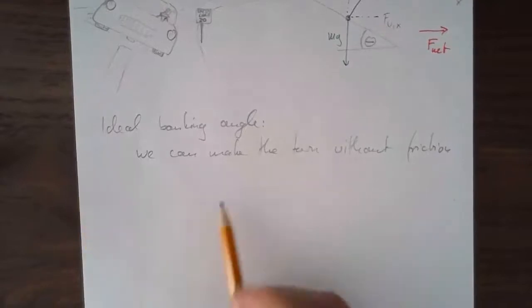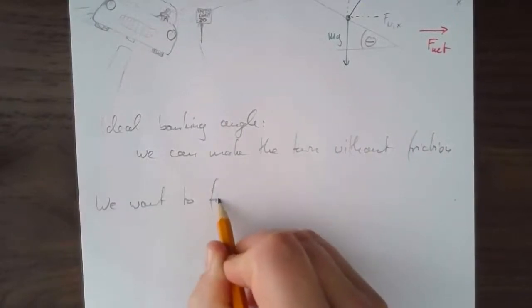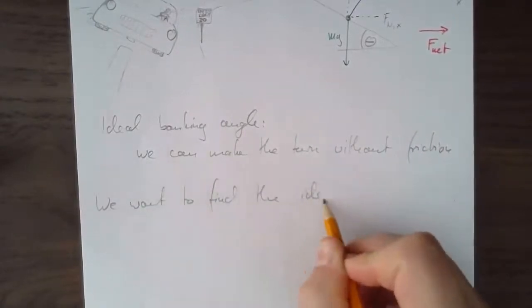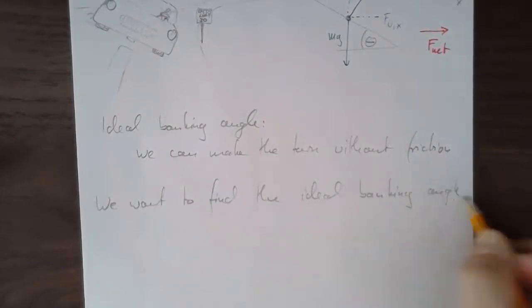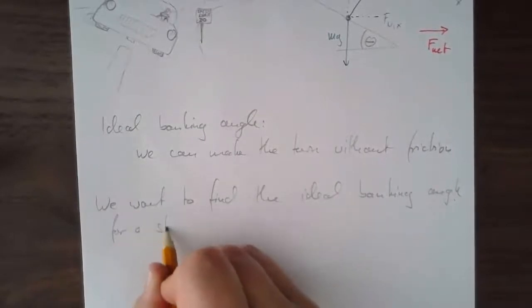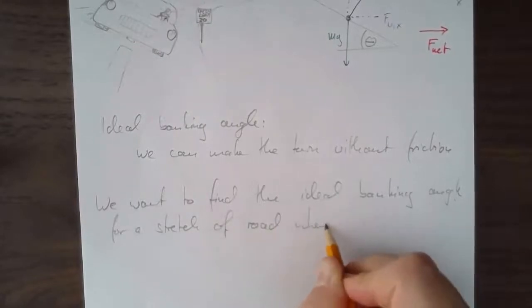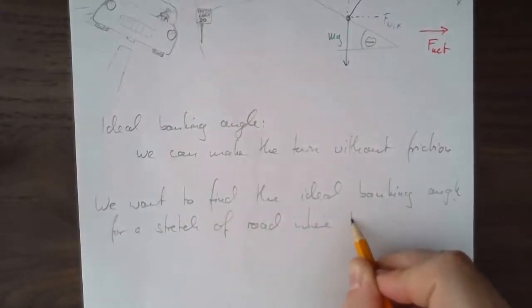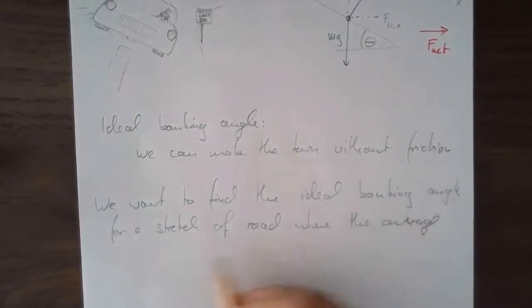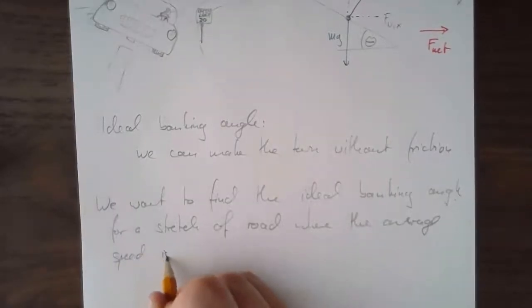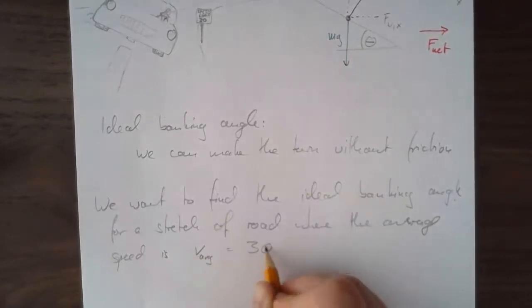So we want to find the ideal banking angle for a stretch of road where the average speed is, let's call it V average, 30 meters per second.